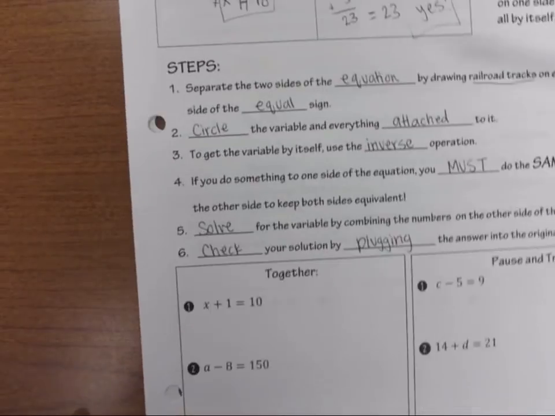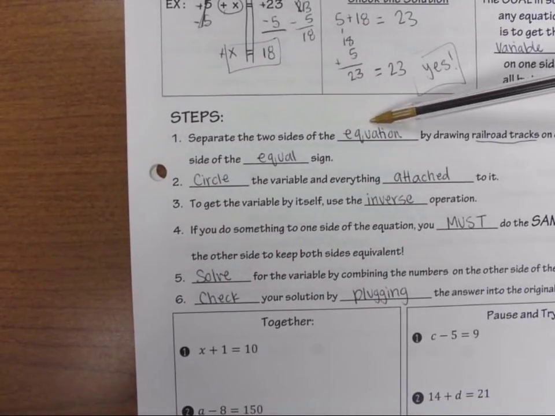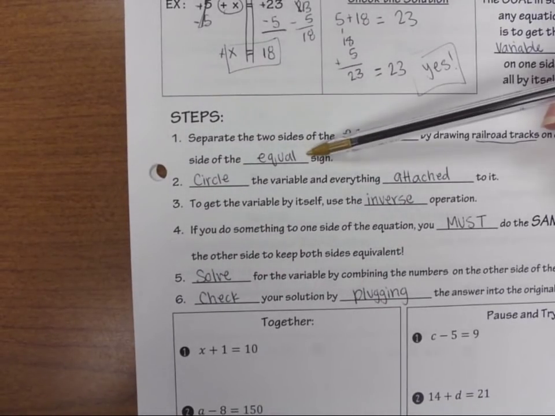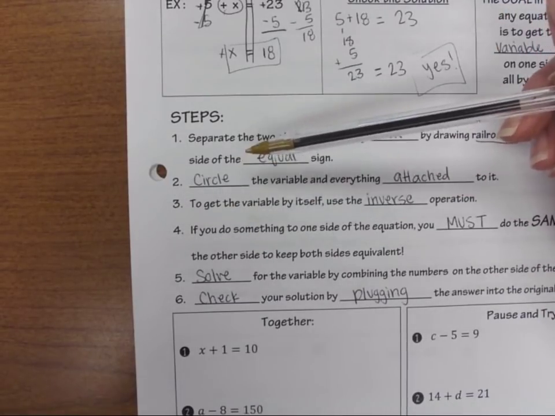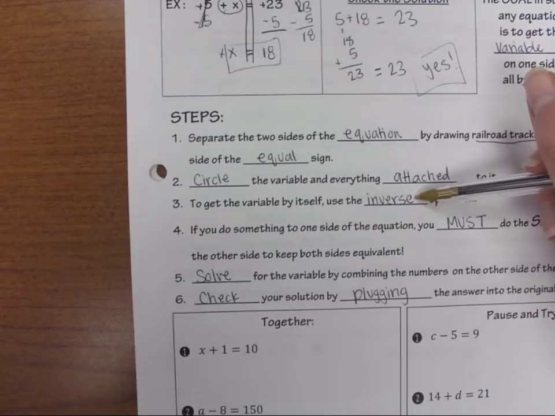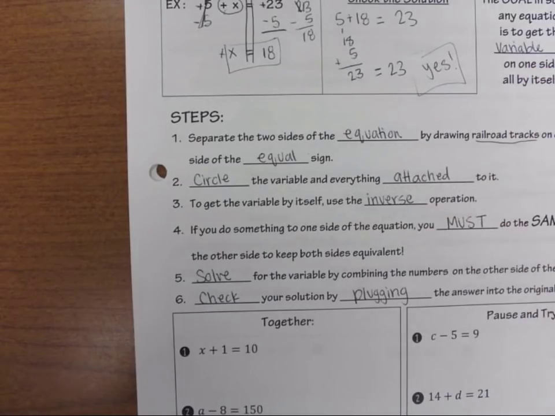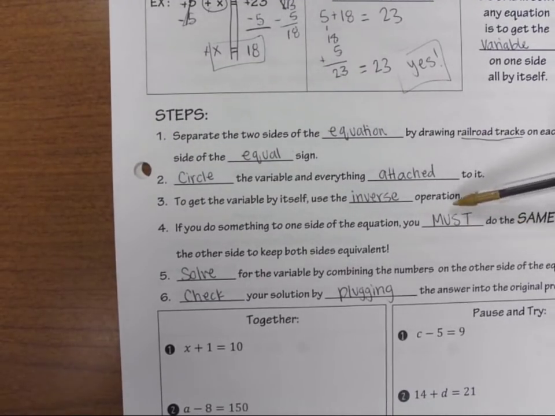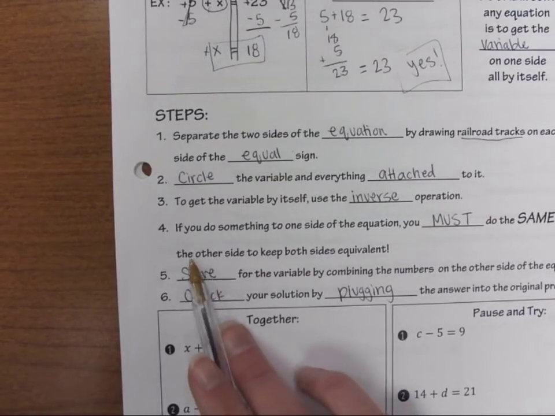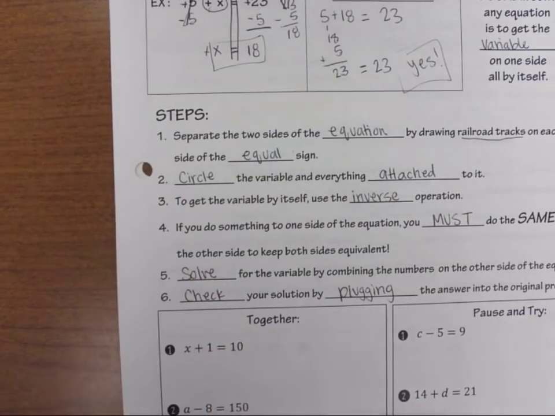So remember, we're going to start by drawing our railroad tracks on either side of the equal sign. We're going to circle our variable and any coefficients or operations that are attached to it. We're going to do the inverse operation to get rid of all the other numbers, because remember, we're trying to get that variable all by itself. Whatever we do to one side, we have to do it to the other side. We can't just do it to one. Then we're going to combine everything and solve, and then check our solution.